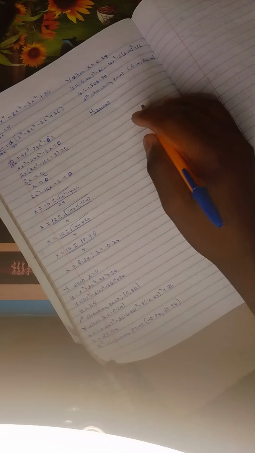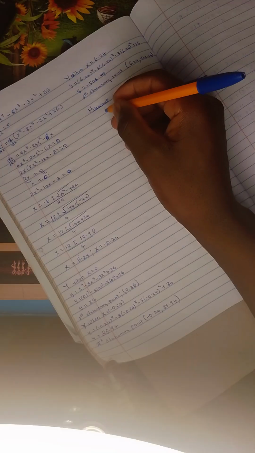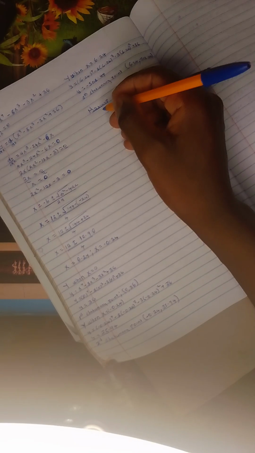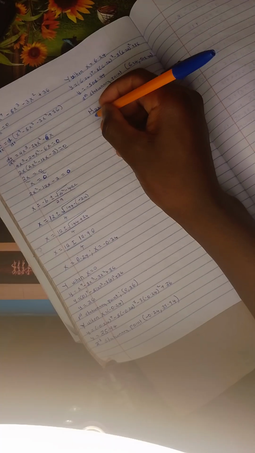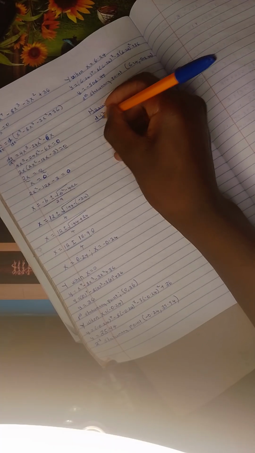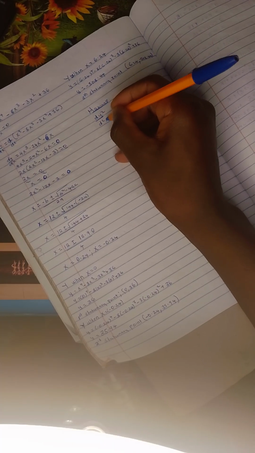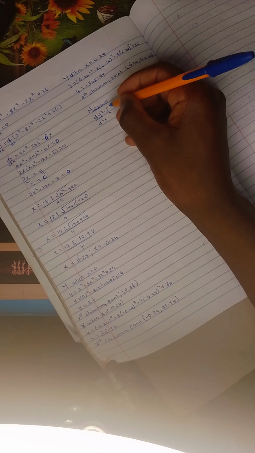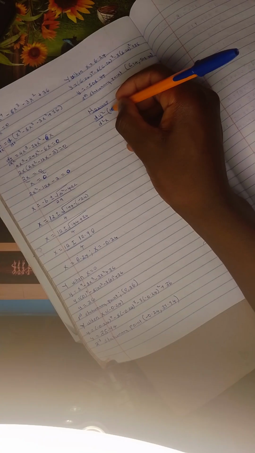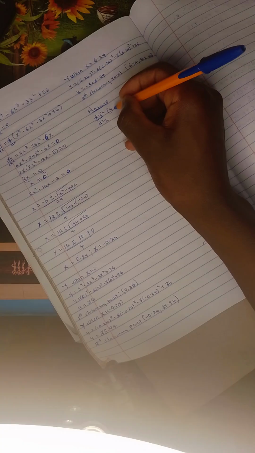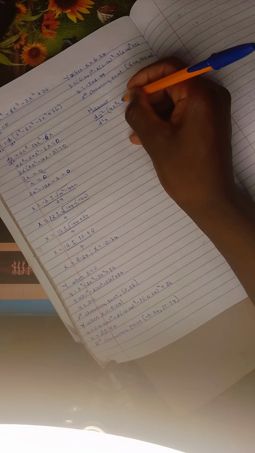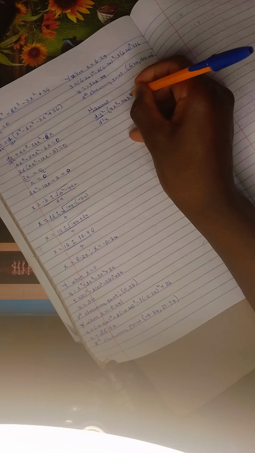So let's now find the nature of these stationary points. Before we find the nature of a stationary point, we have to know the second derivative of our equation. We have 4x cubed minus 24x squared minus 6x as our first derivative.